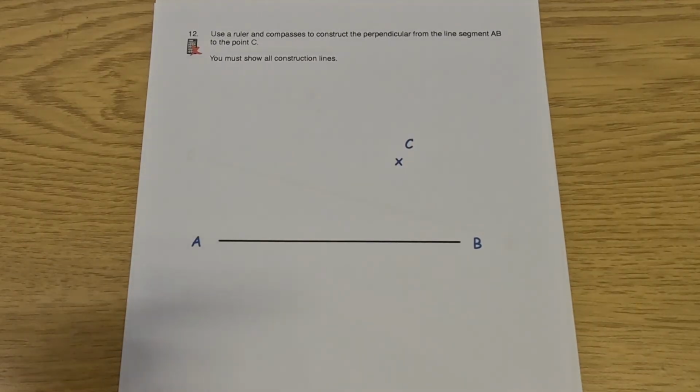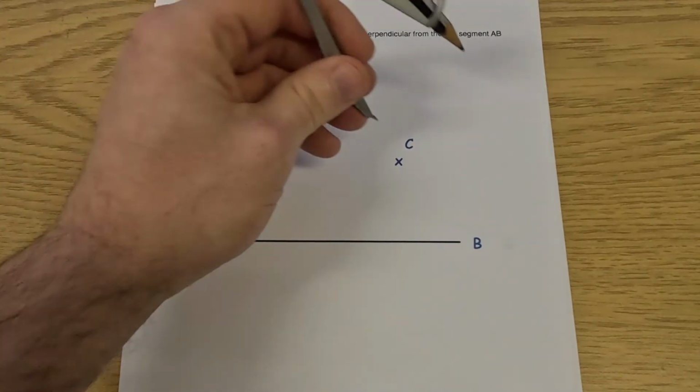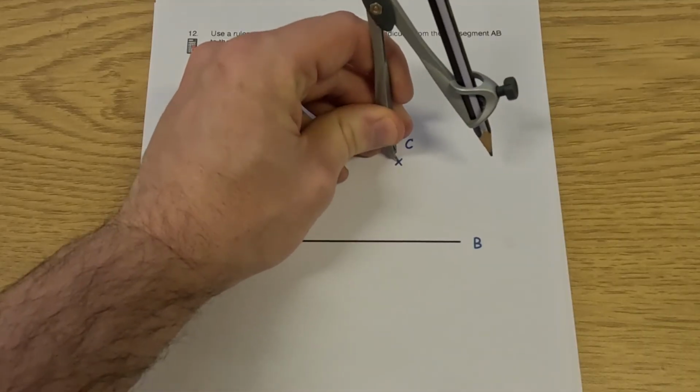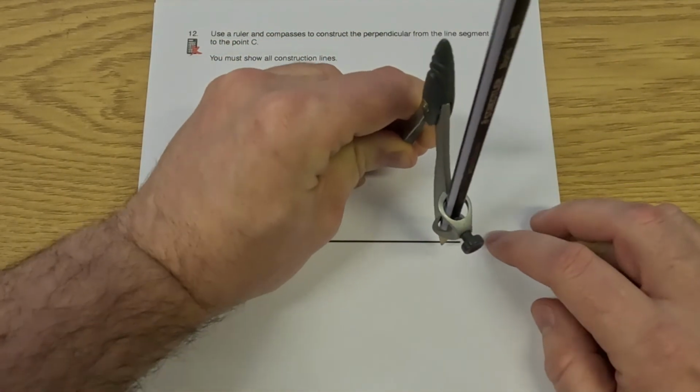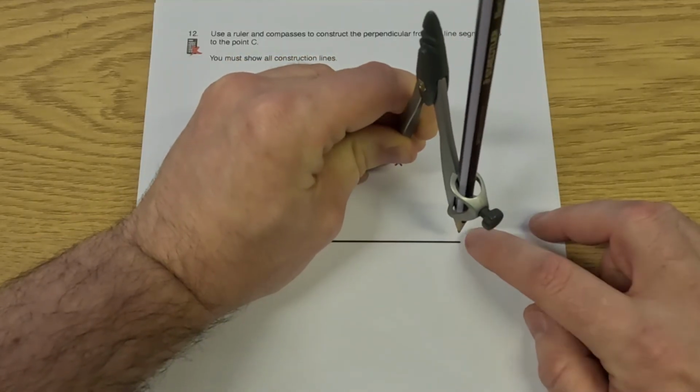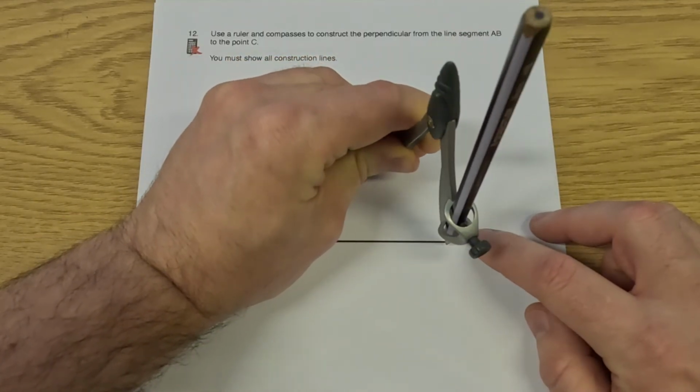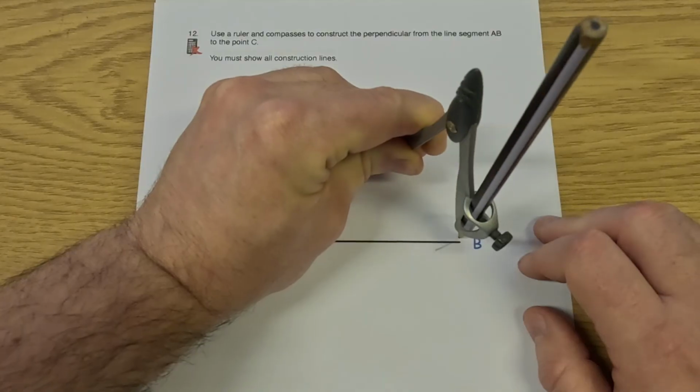Now there's actually another approach to this question. This approach is probably a little bit easier. What we're going to do is get the point of our compass and put it on C, and we're going to make sure that the arc, whenever we draw it, crosses the line AB. It doesn't actually need to be necessarily at the point B. I'm just going to do it here, quite close to there.